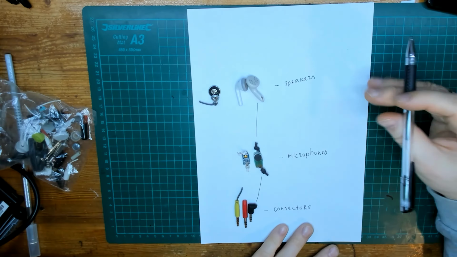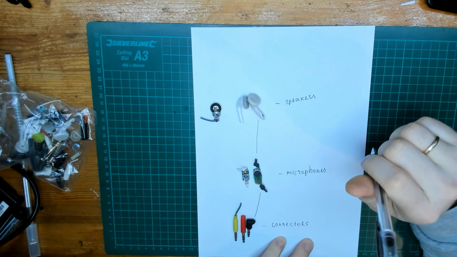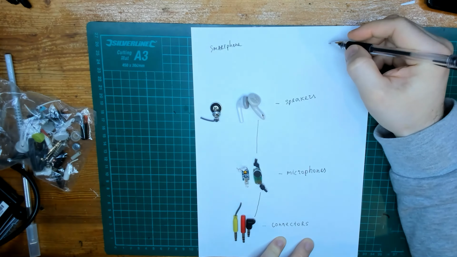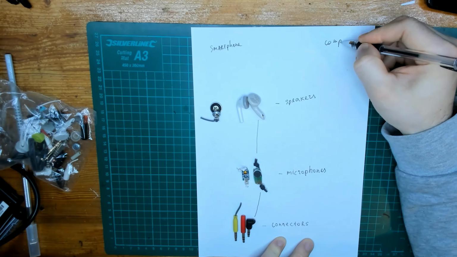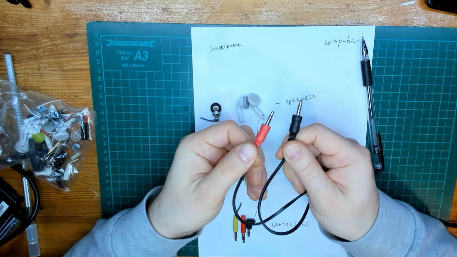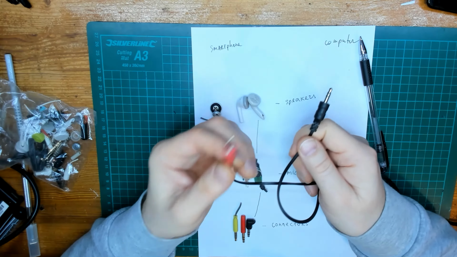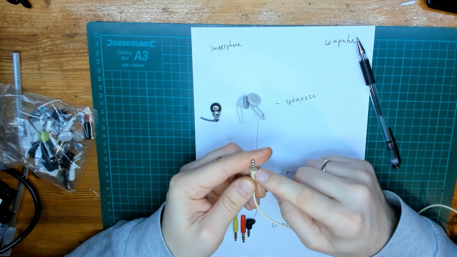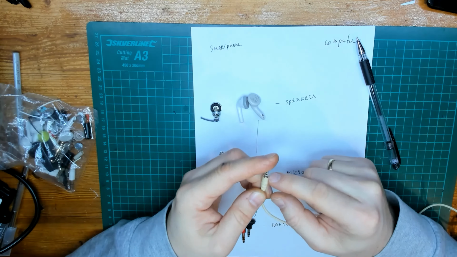First of all, there are two types of headsets. One is meant for your smartphone, another is meant for computer. For example, on a computer you have two separate plugs. One is for the speakers, another is for the microphone. On a smartphone you have a 3.5 millimeter headphone jack.